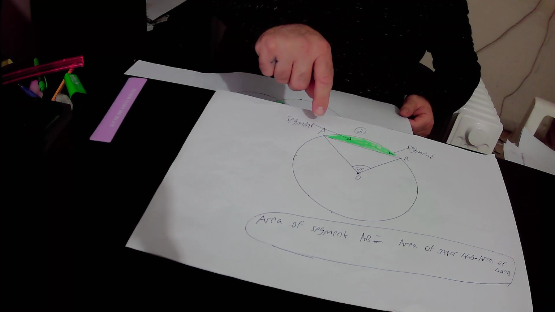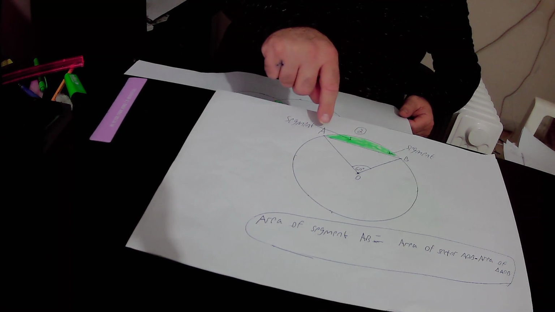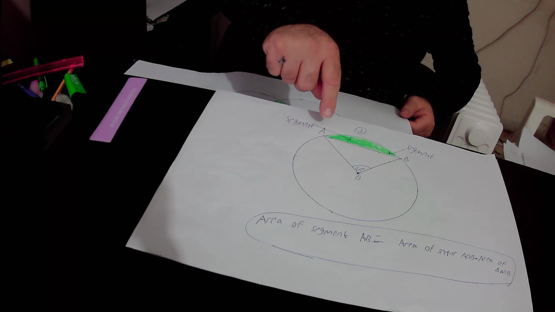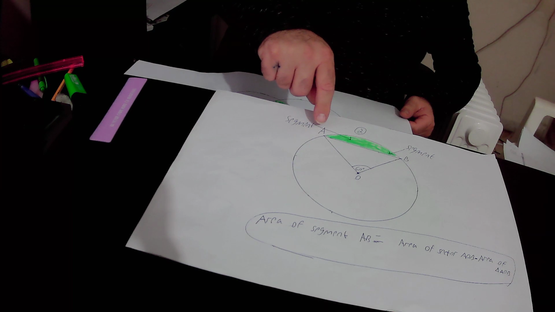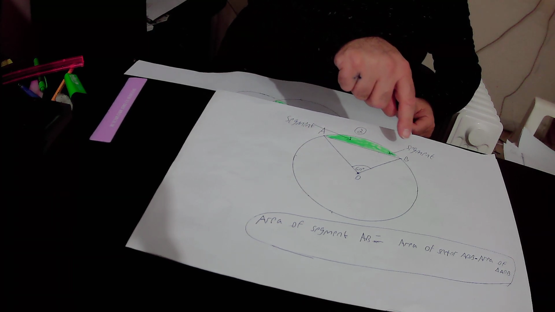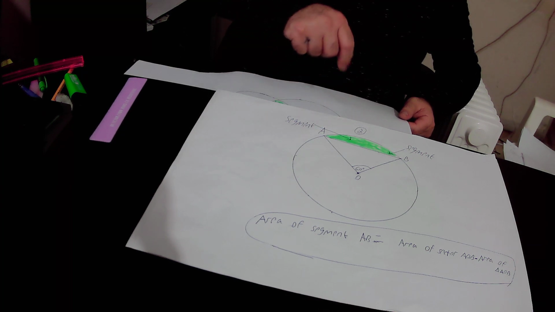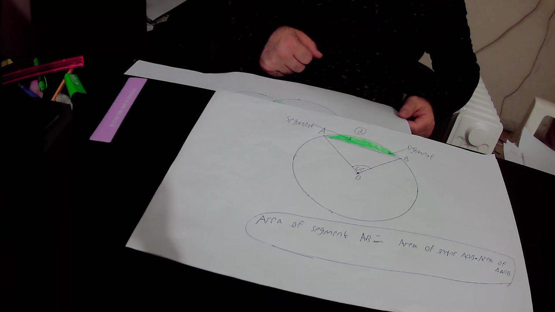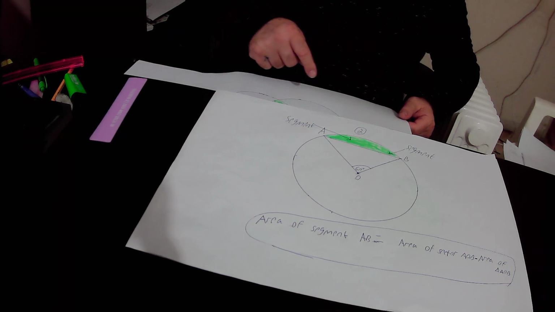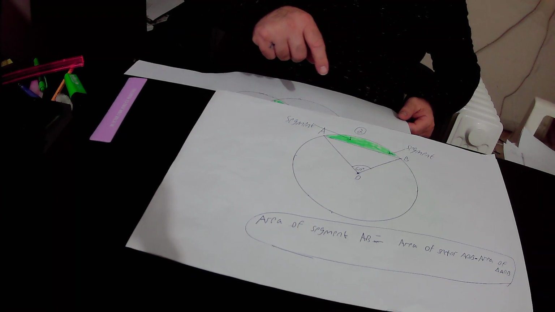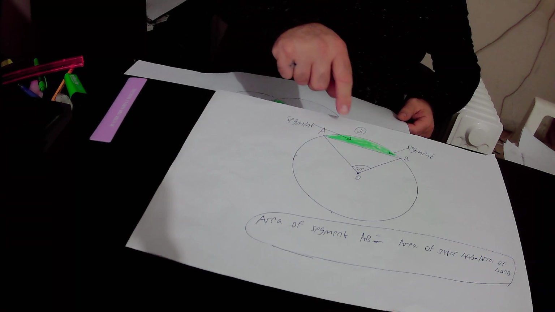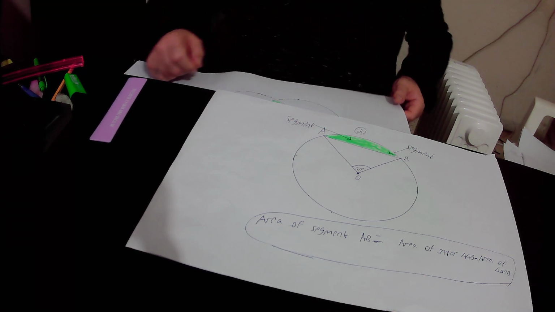So segment AB is the shape in the green color, and it is actually the area that is bounded by chord AB and arc AB. And the area of segment AB equals the area of sector AOB minus the area of triangle AOB.